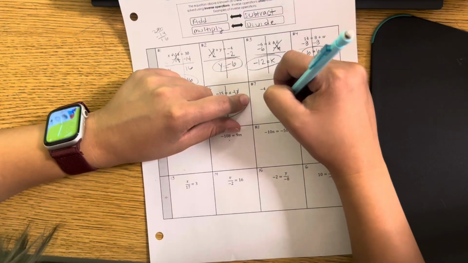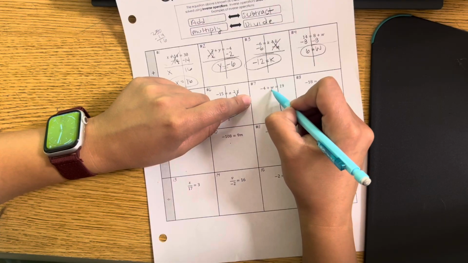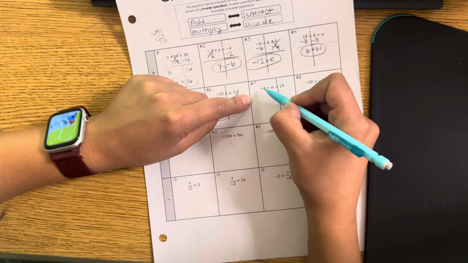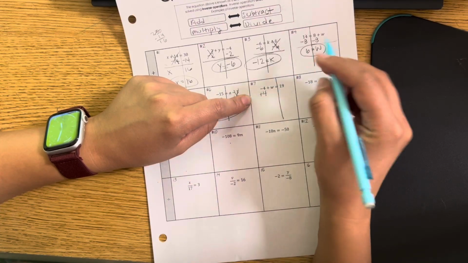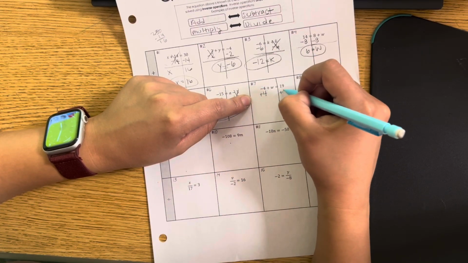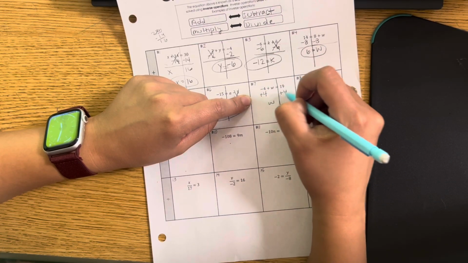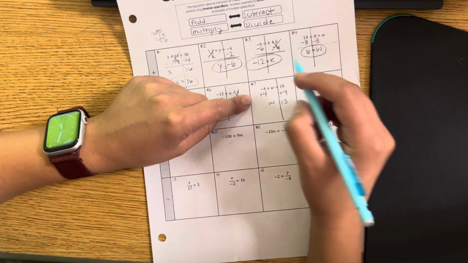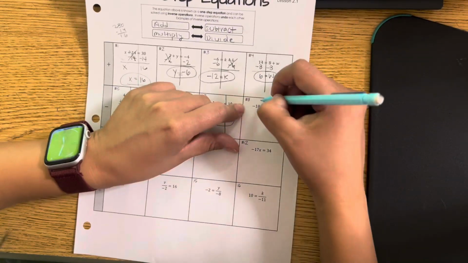All right, number 7. Okay, so right here, I have W, but I have negative 4 right here. Well, what's the opposite of negative 4? Positive 4, because I want that to zero out. And what I do to one side, I do to the other. So we're going to add 4 on the other side. 19 plus 4 is 13. So W equals 13. Next one, number 8.